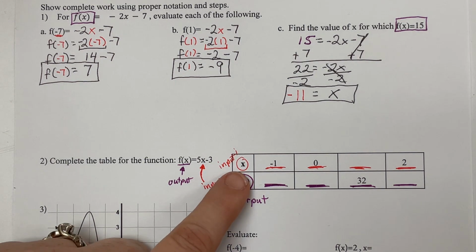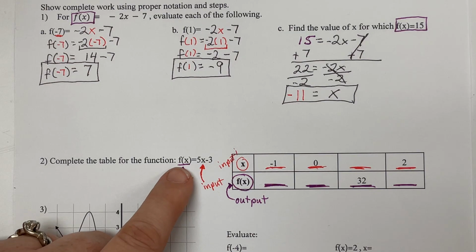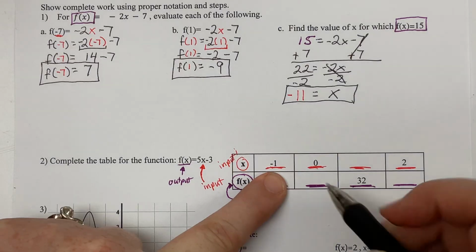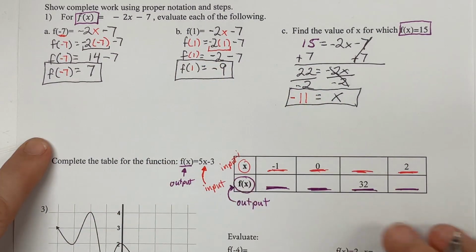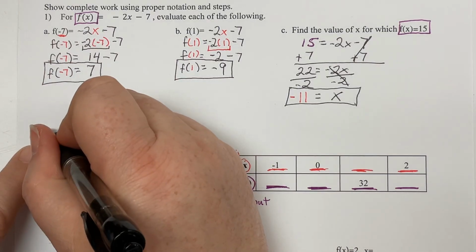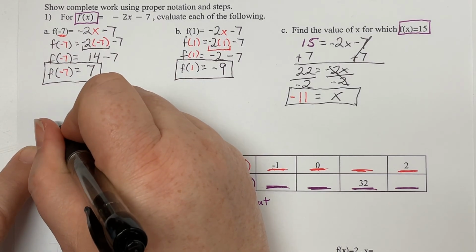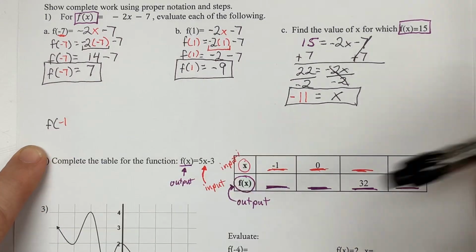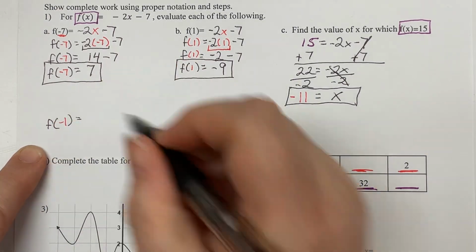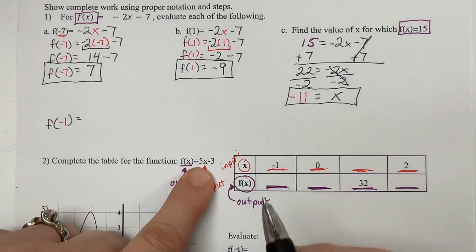All right, this very first one, so we've got f of x, but it's not f of x, it's f of negative 1. I'm going to put it over here. There just isn't a lot of space on this paper. So f of negative 1 equals, and then what's my problem? 5x.